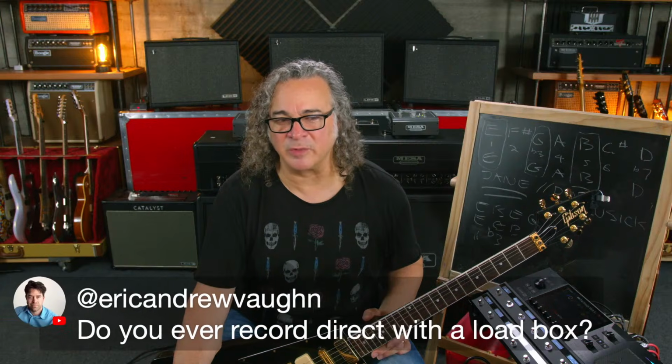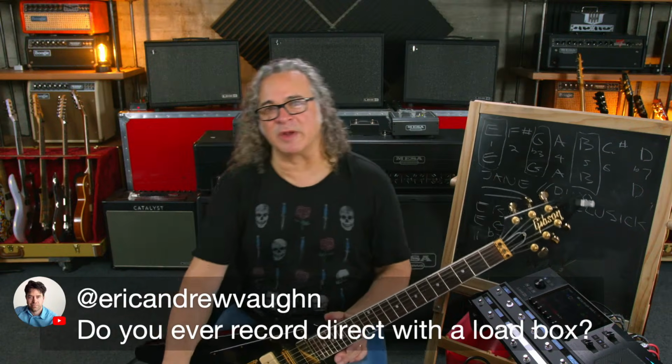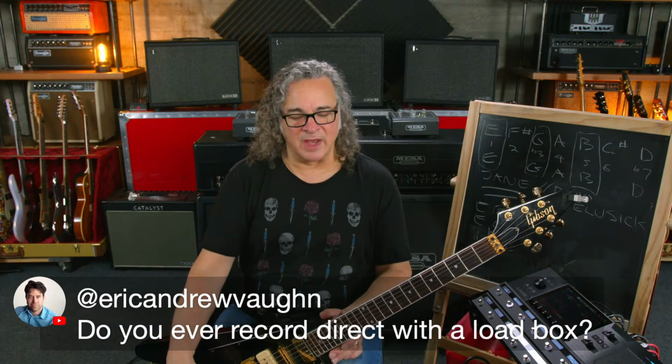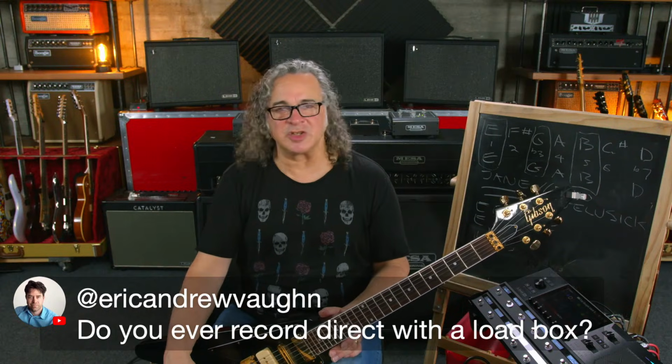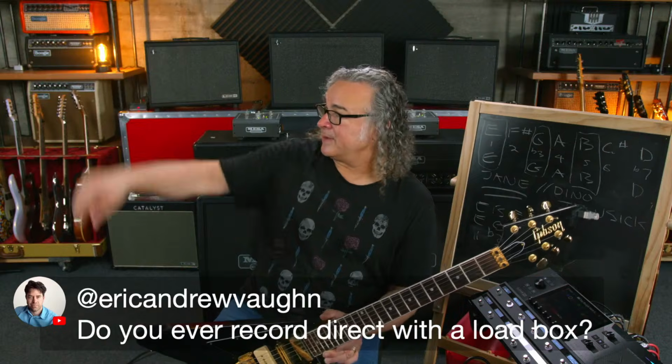Do I ever record direct with a load box? Absolutely. What's great about the Cab Clone IRs is those are reactive load boxes, and they sound great. The Waza Tube Amp Expander sounds great. The Aux box, wherever it is, it's up there. It sounds great. Here's the other thing about the Aux box, and I don't know if they've updated it. The original version of it, and I hope they have.